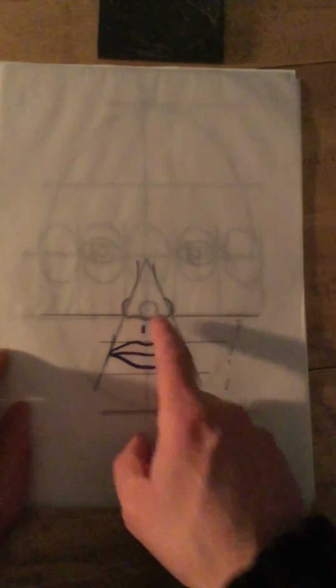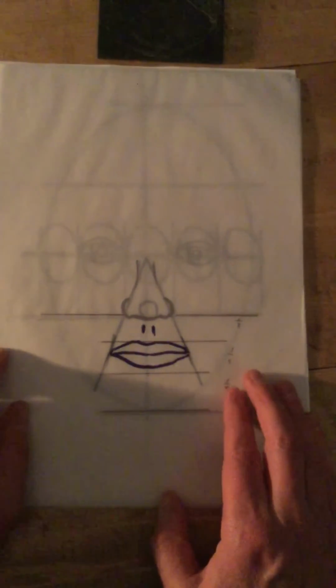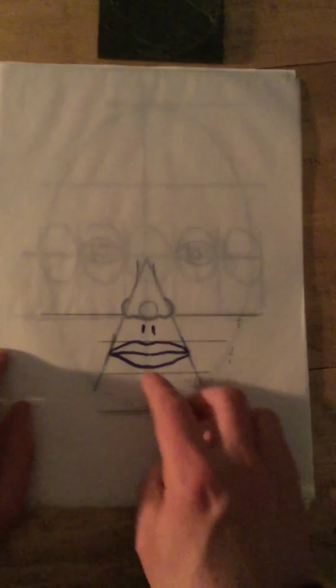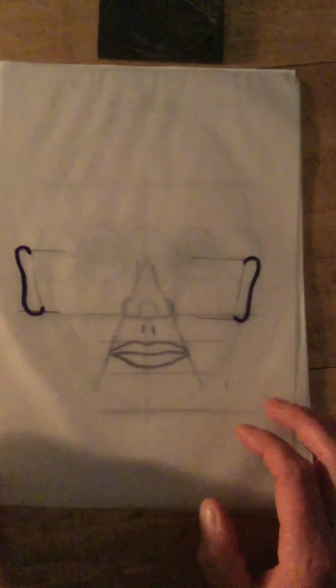What I will do is I'll do some separate tutorials on drawing eyes, noses and mouths and ears at a later stage. So at this point what we're doing is we're just getting the basic shapes in and we're getting them in the right place, which is really, really important. And then one of the last stages I'm going to do is I'm going to put the ears in position.